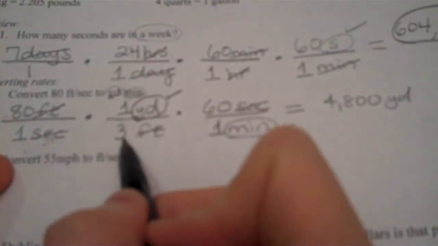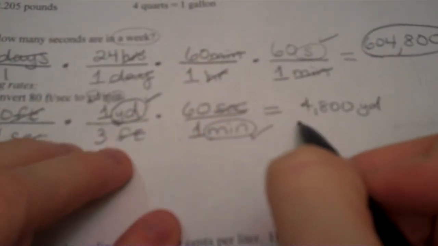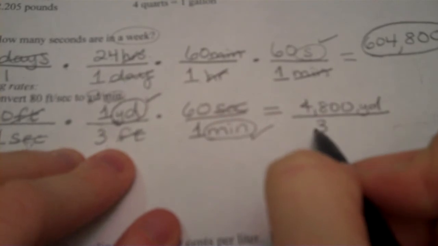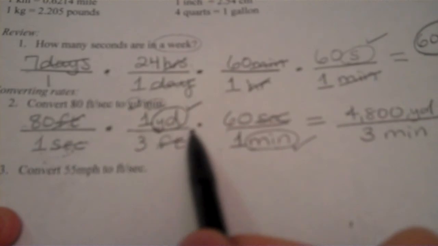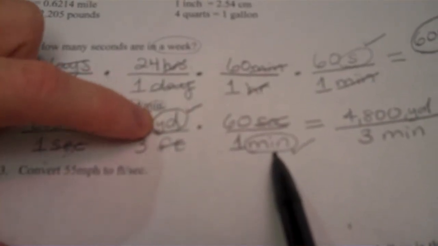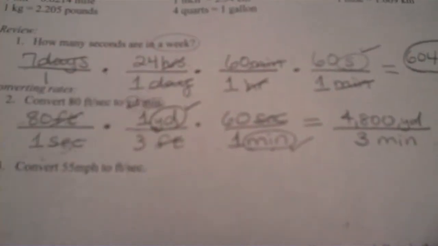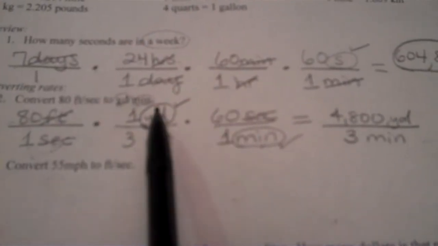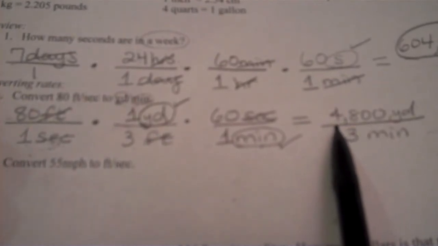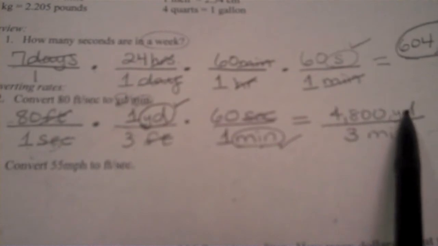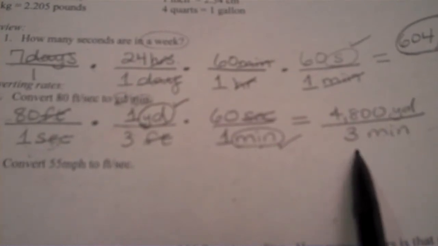I'm going to erase here my yards per minute, because I didn't quite get that far. And then the bottom, 1 times 3 times 1, well that means you have 3 on the bottom, and the label is minutes. So you have to keep track as you're going. Keep track of the things you're crossing out, and keep track of what you have. That's what tells you when to stop, when you have the labels that you want. Okay, so I've now got yards over minutes. This tells me that 80 feet per second is 4,800 yards in 3 minutes, but I don't want 3 minutes, I want yards per minute.